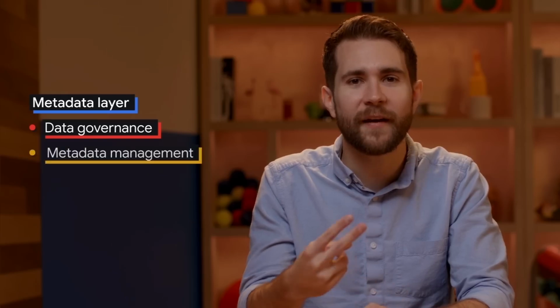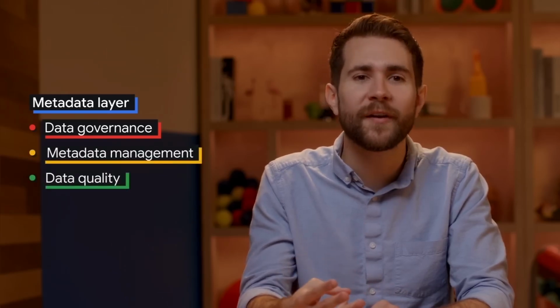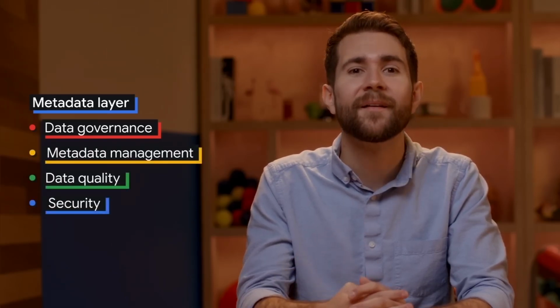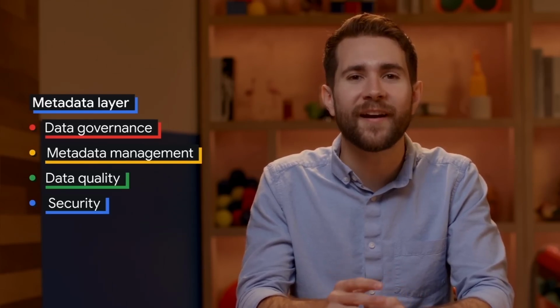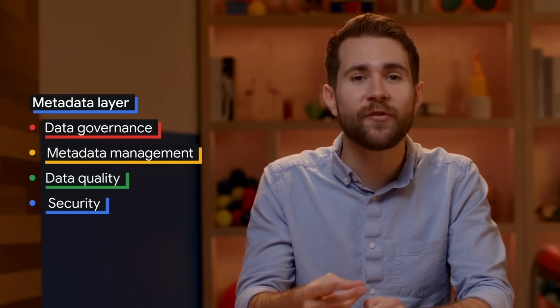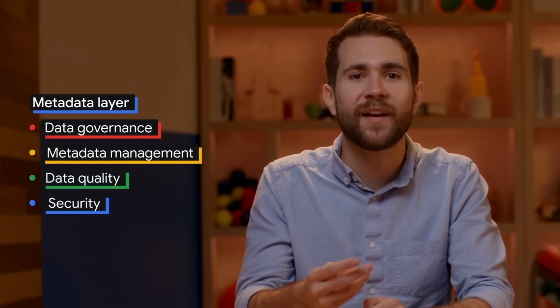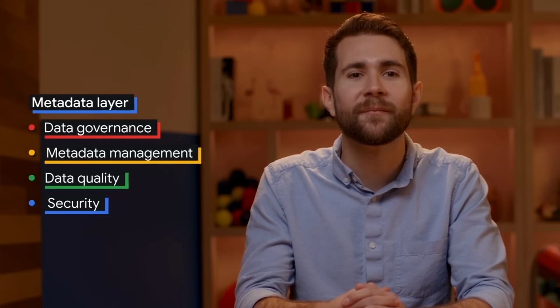The metadata layer plays a major role in ensuring data integrity, privacy, and compliance. This includes data governance, metadata management, data quality, and security. One of the key strengths of the data lakehouse is the metadata layer. It catalogs all of your data, both structured and unstructured, and data in your data lake and your data warehouse.